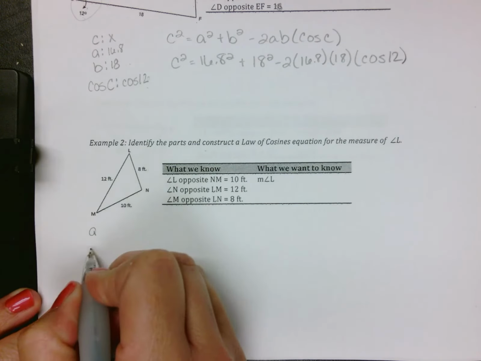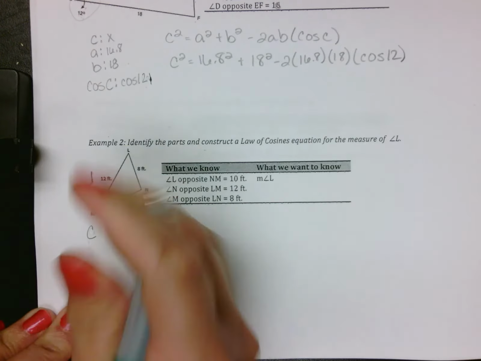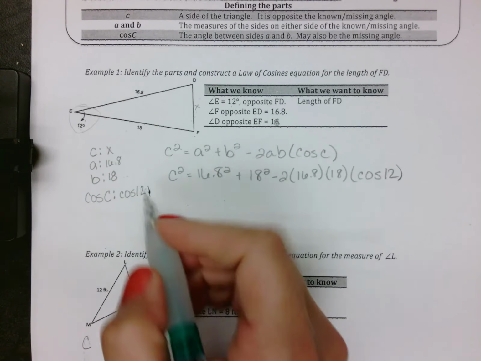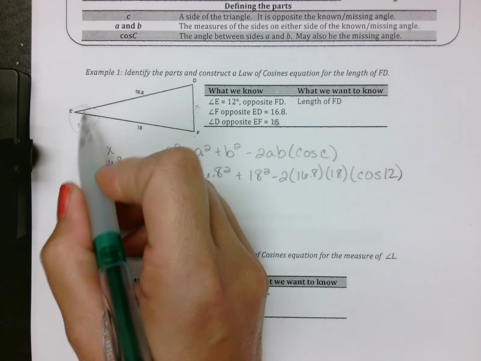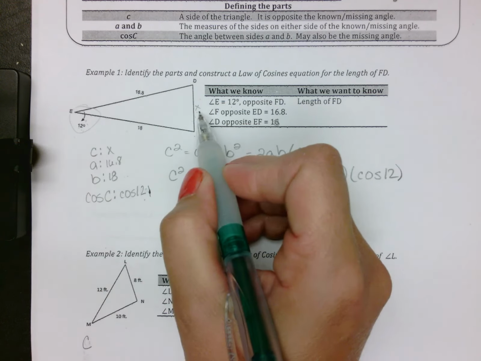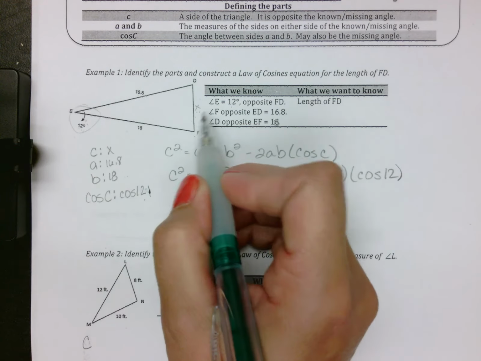I like to start with my C, actually, instead of my A, because my C is going to be opposite either the angle that I know or the angle that I'm looking for. So in example 1, my C was opposite the 12 degree angle that I knew. I knew that this angle was 12, this was opposite that, so that's my C.